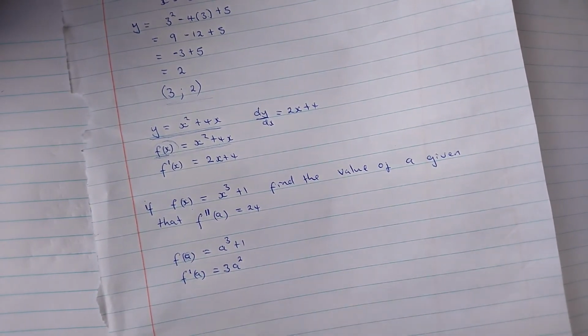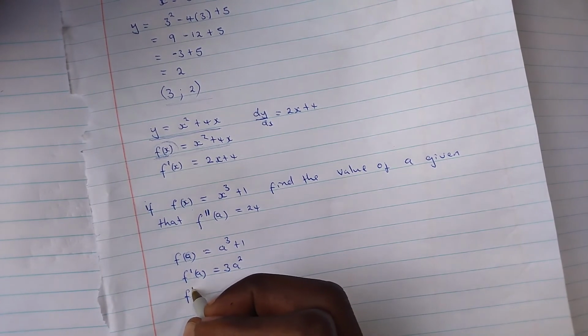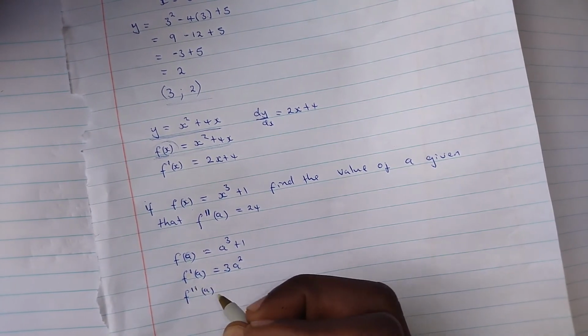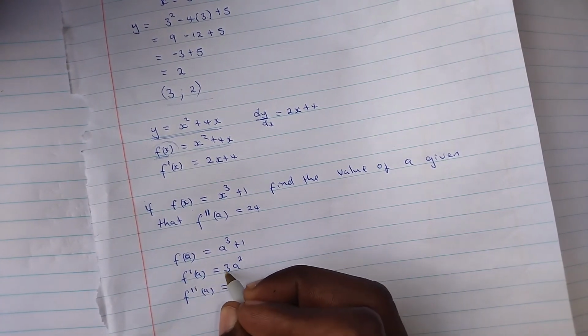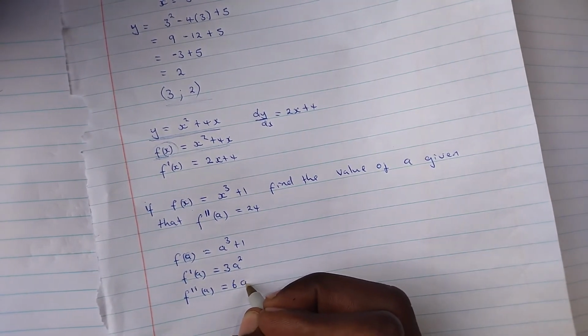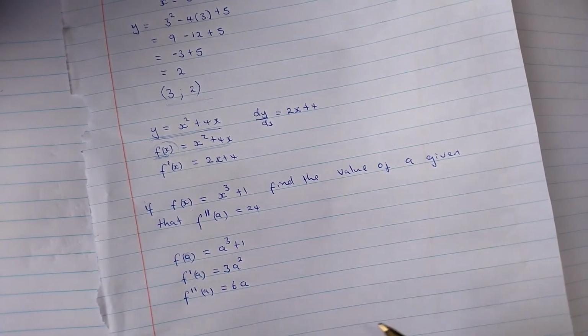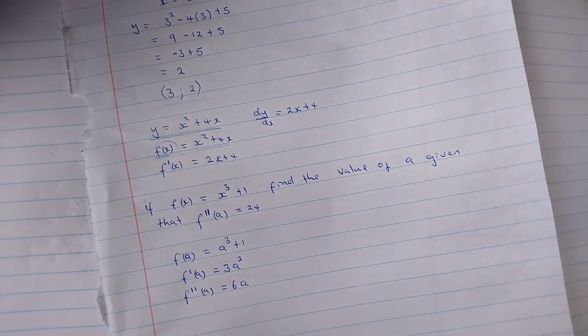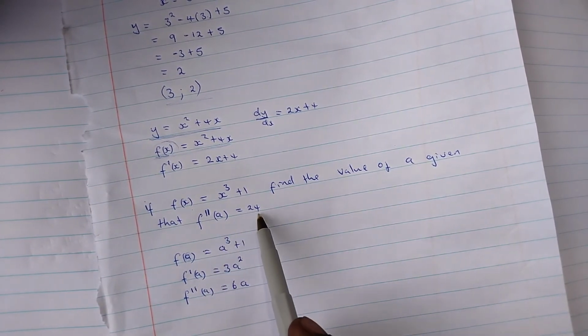Then we go on and find the second derivative, which is f prime prime of a. So f prime prime of a is equal to 2 times 3, bring 2 down, get 6a. 2 minus 1, we get 1. So a to the power 1 is the same as a, right? So the second derivative is equal to 6a, but we are given that f prime prime of a is equal to 24.